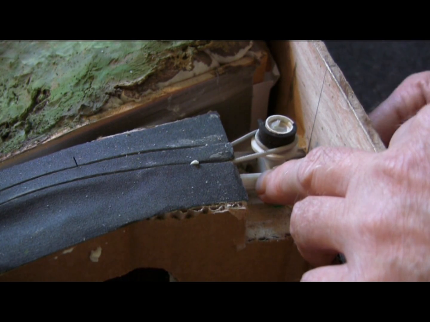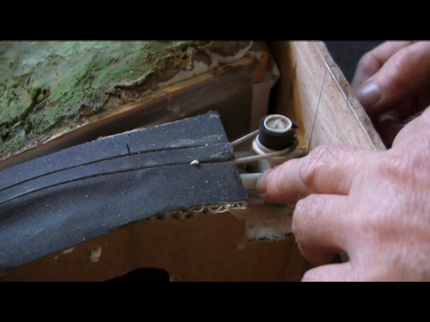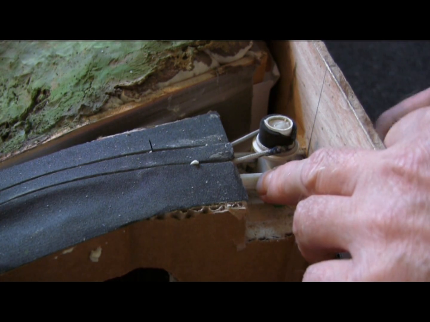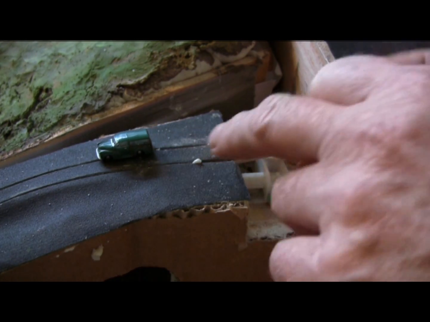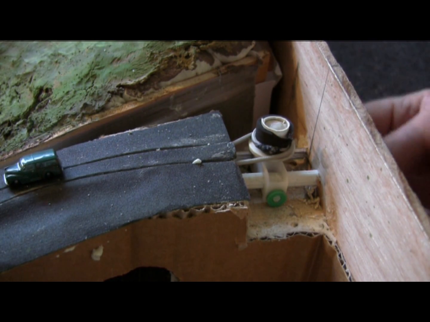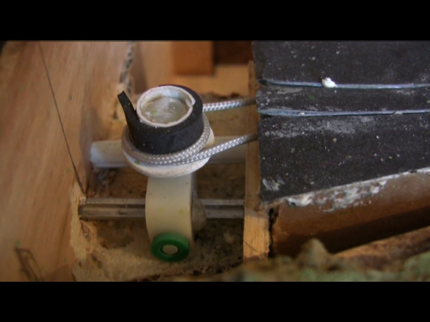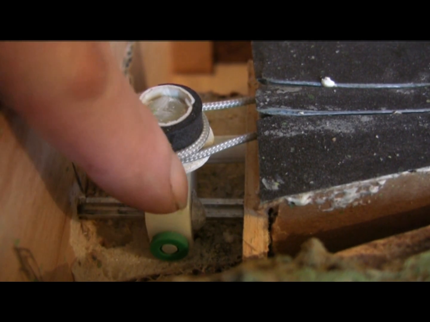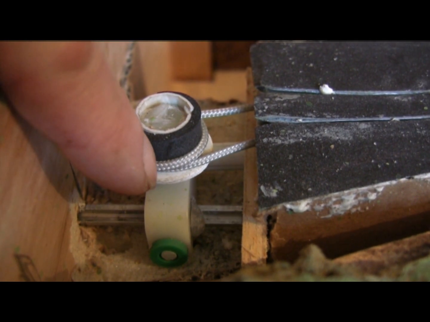and it pulls on the cord, and there you can see the drive pin coming into view. The only problem I've got at the moment is that the cord sometimes wraps over the top of each other.